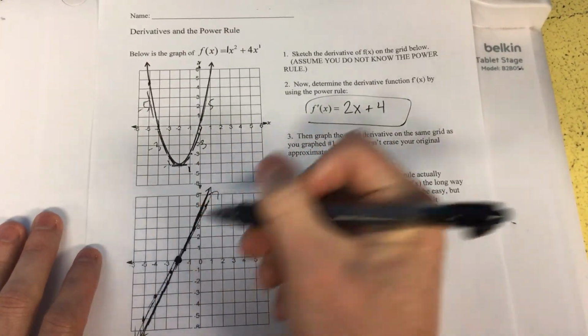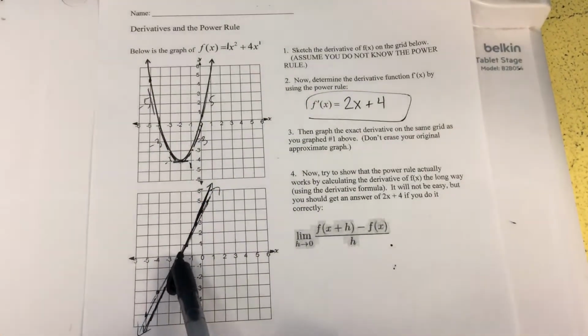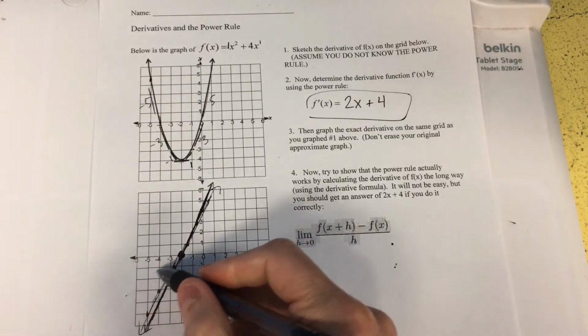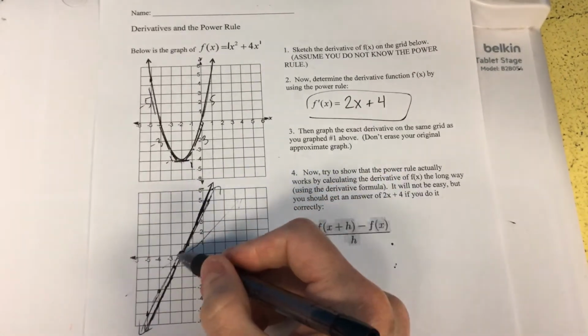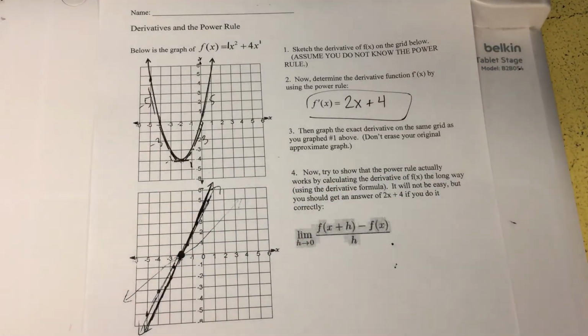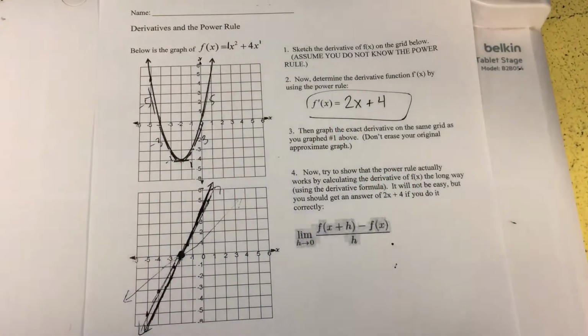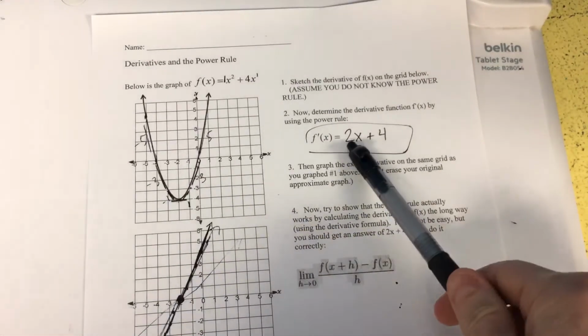Again, the sketches don't even have to be that close. This point's really important. Both of them should have that point right, because that's where the slope is 0. But again, my estimates were a little off. If your estimates were way off, like if you drew something like this as the derivative, that would still be pretty good. That would still be acceptable as a sketch. But 2x plus 4 is the exact derivative. So you can see how sketching the graph kind of matches up with this.